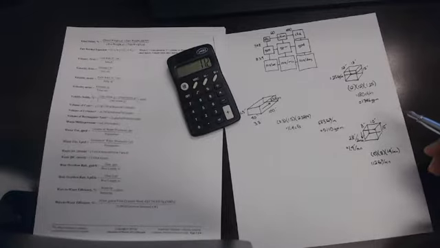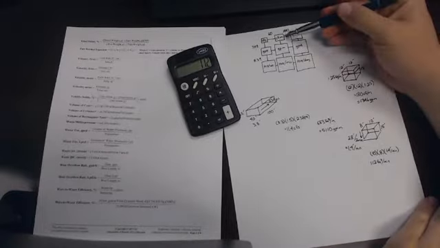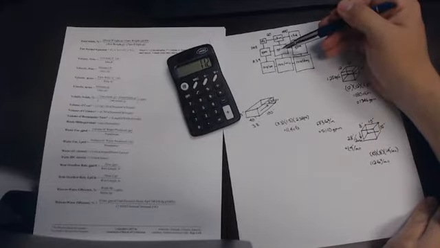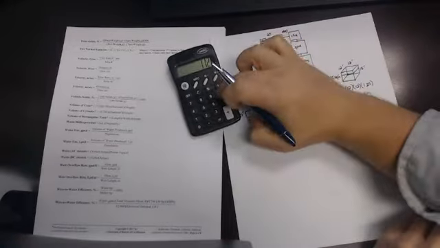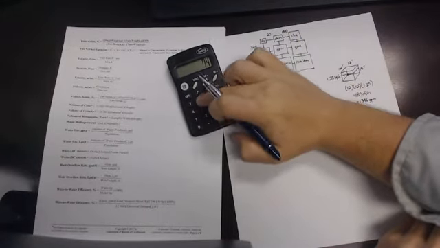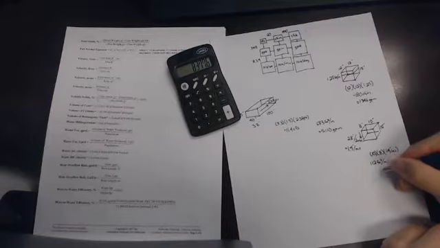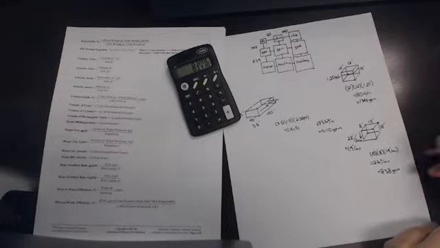Remember, we're looking for gallons, so you take that cubic foot per minute, multiply it by 7.48, and that'll give you your gallons per minute. We'll round up. That equals 838 gallons per minute.